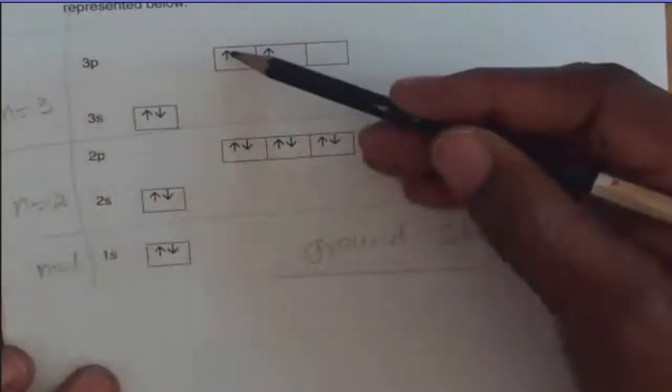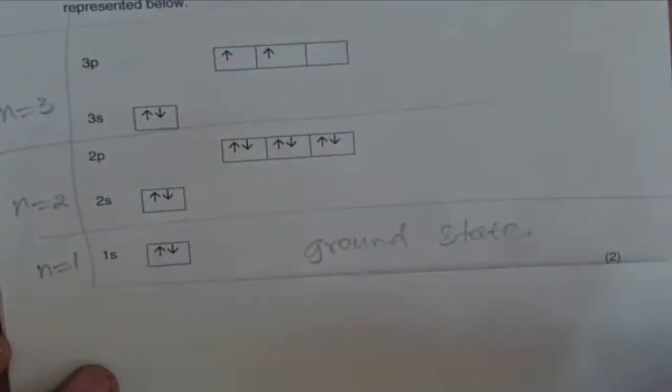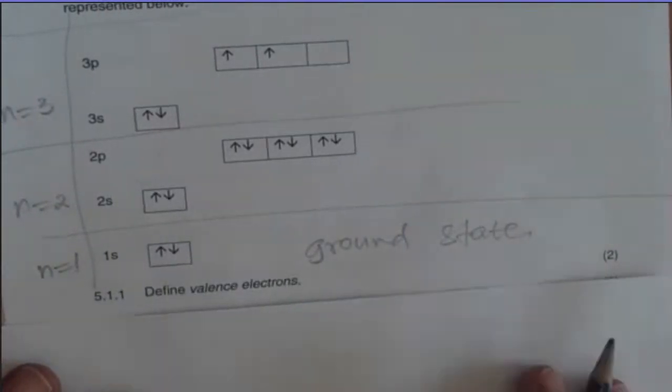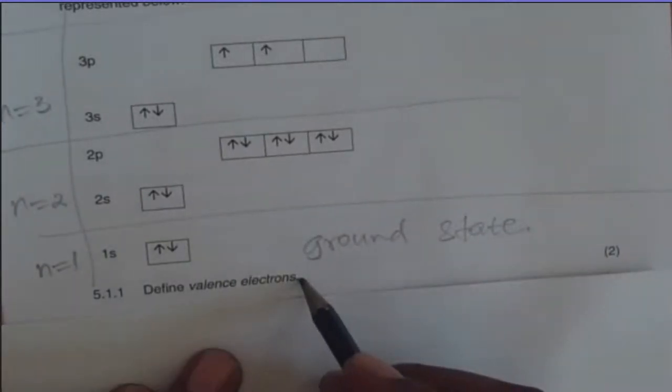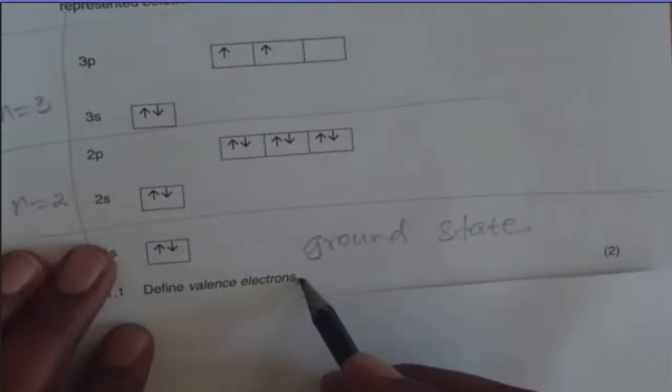Talking about once you move from the excited state to fall back, it will be part of the syllabus in grade 12 once we deal with line emission spectrum and absorption spectrum. But for grade 10, you define valence electrons. You define valence electrons. For example, oxygen is group 6 in the periodic table.